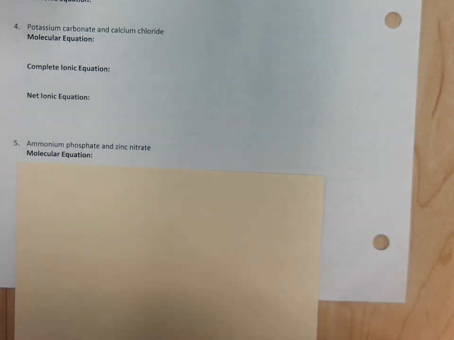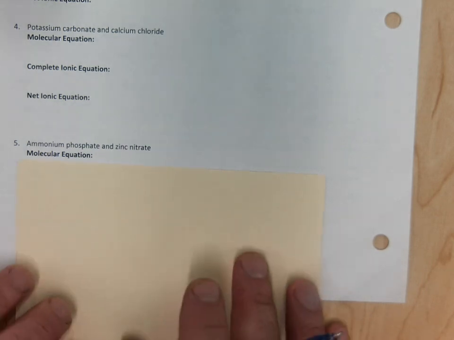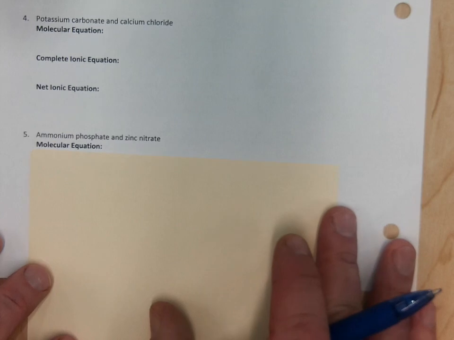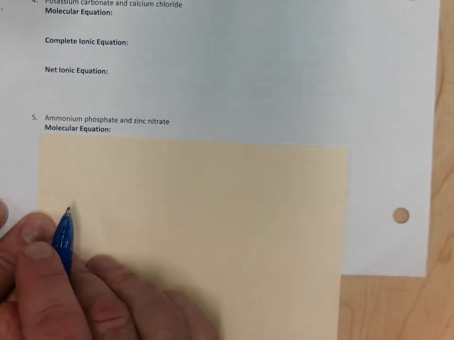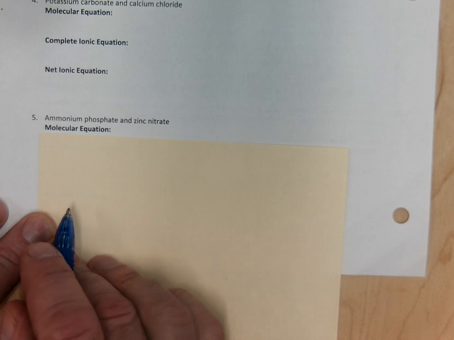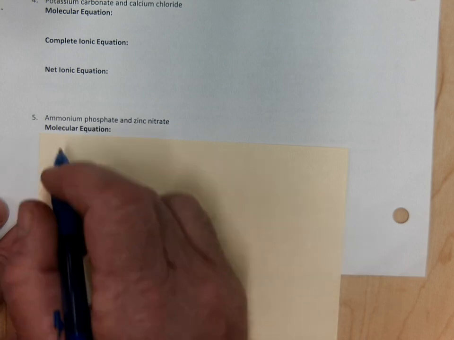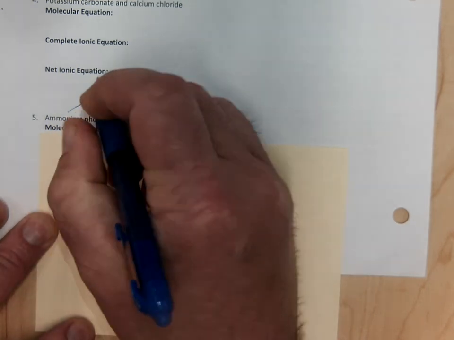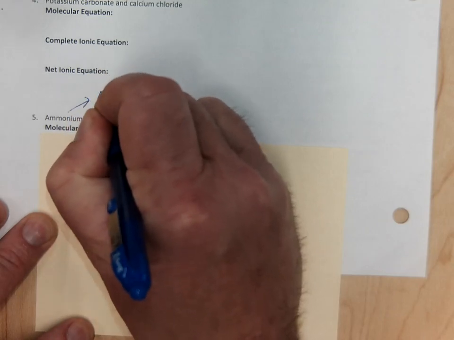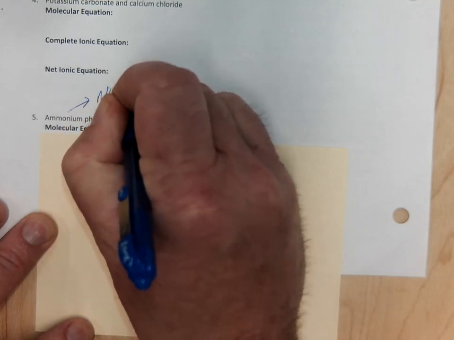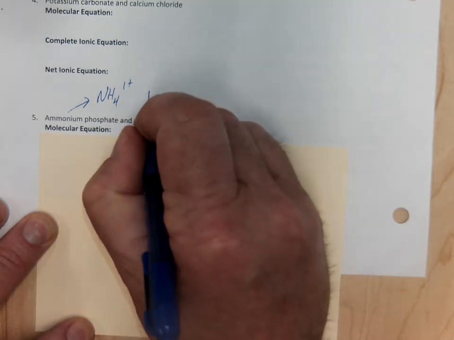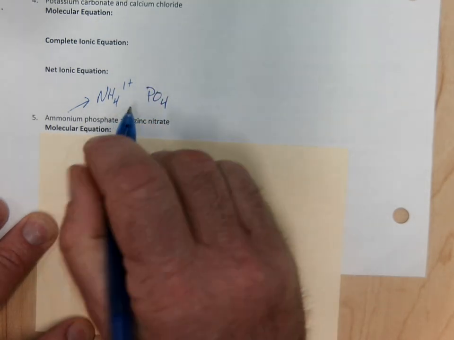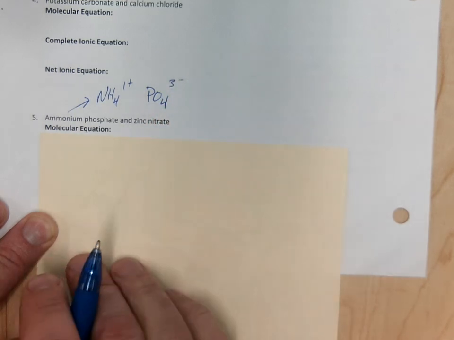Alright, so balancing and writing net ionic equations. Number 5 starts from the word equation. So when you start from the word equation, the first thing you're going to need to do is identify the ions that are involved. So ammonium, hopefully you're starting to memorize these. Ammonium is NH4 and it has a charge of positive 1. Phosphate is PO4 and it has a charge of minus 3.